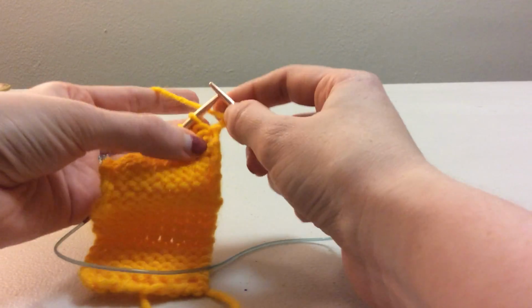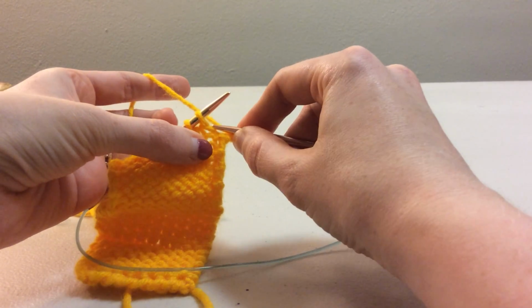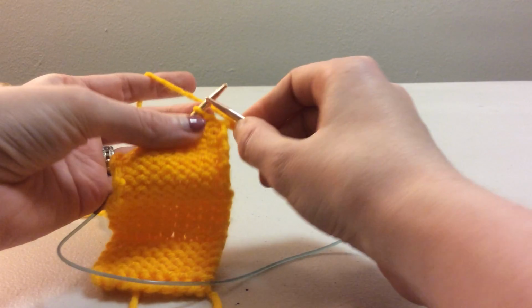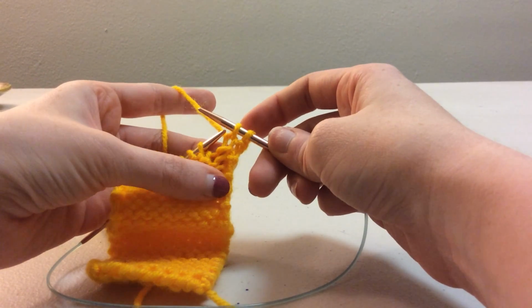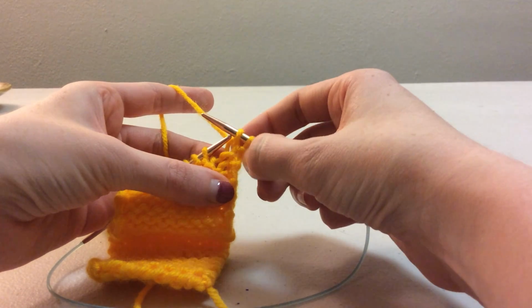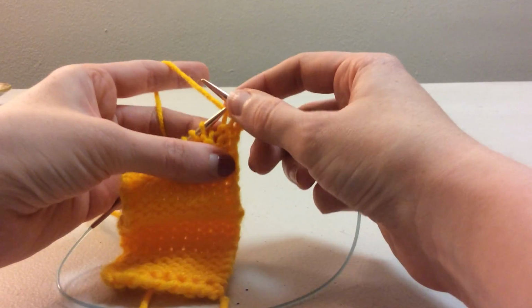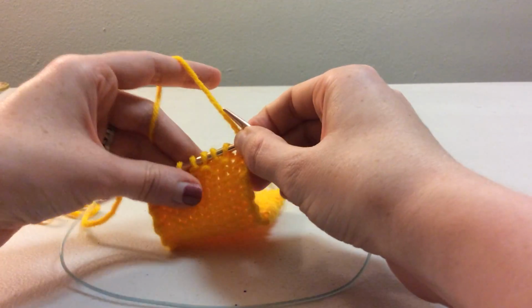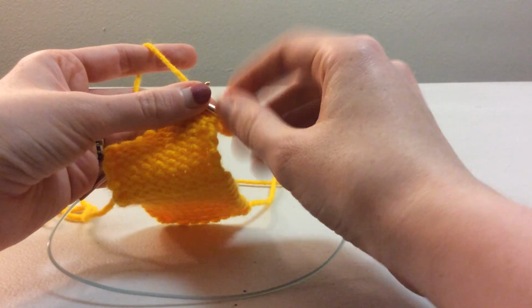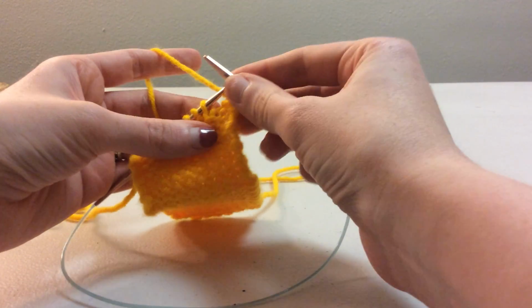We've got a purl stitch right here. If you can see it, it's right there. And we're going to knit on top of it. Yep, there you go. So we just added a purl on top of a knit and a knit on top of a purl. And that's seed stitch, where you do the opposite of the first row. And it makes this nice kind of poppy pattern.